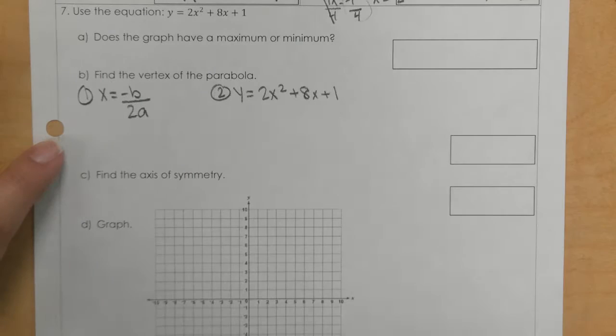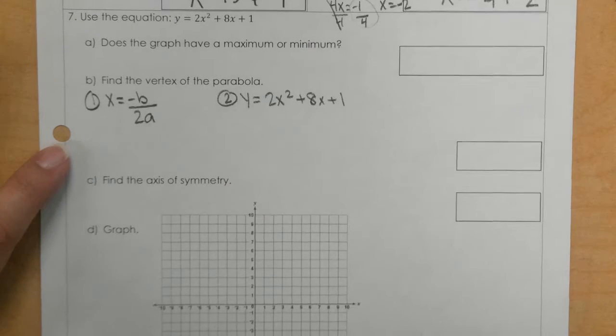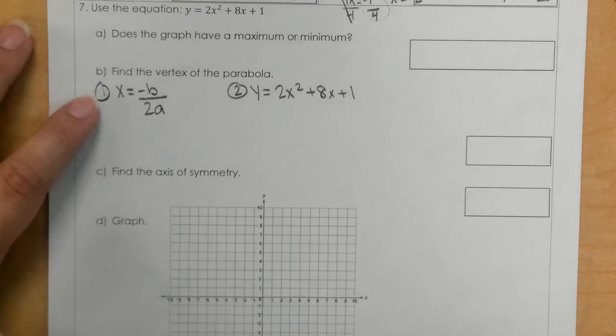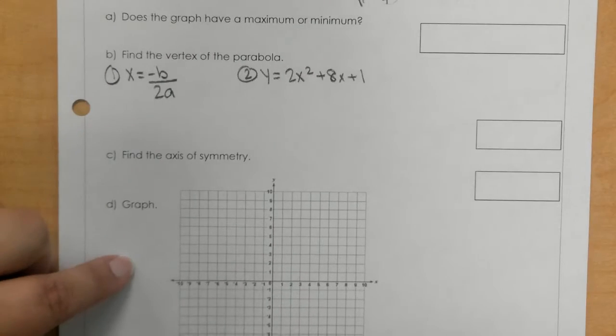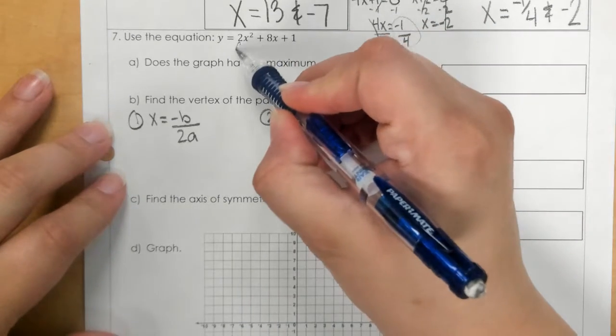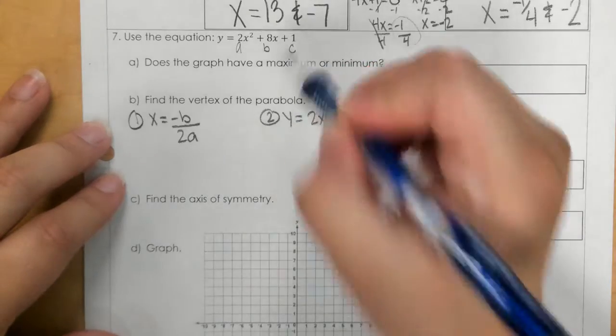For number 7, we need to graph the parabola. Before we can answer A and C, we need to go ahead and do part B, find the vertex first, and then we can graph it, and then we can answer A. If we look up here, we should know that A is 2, B is 8, and C is 1.